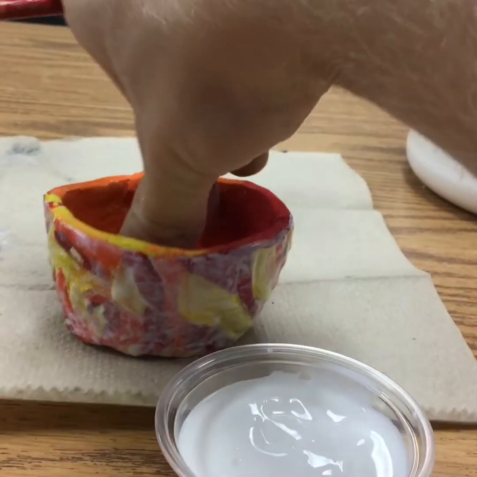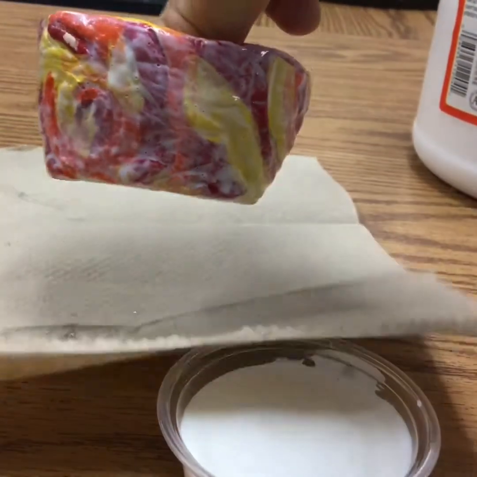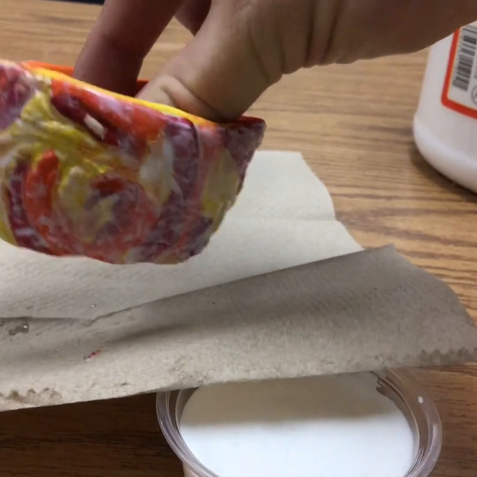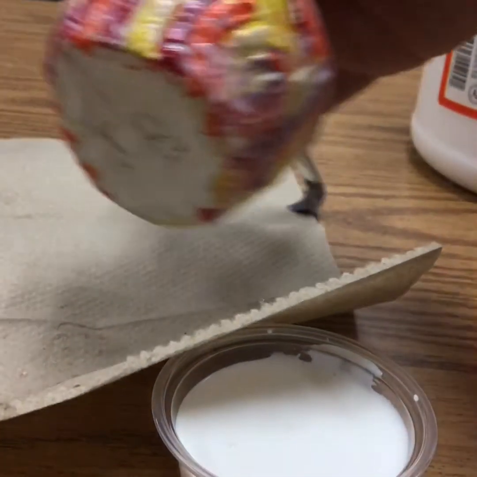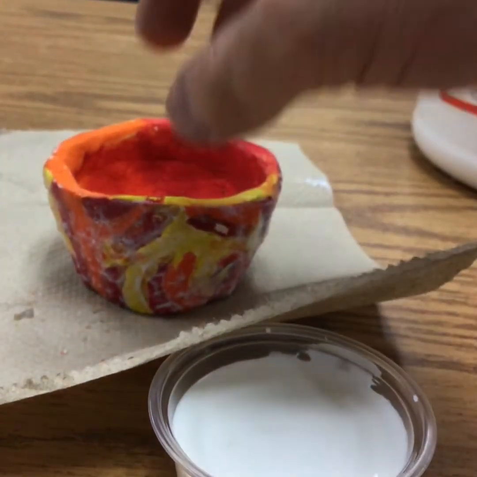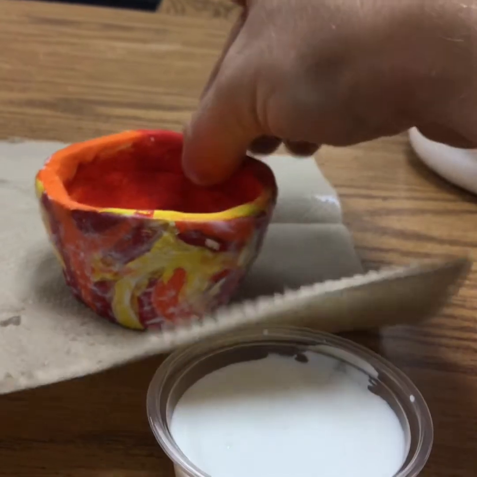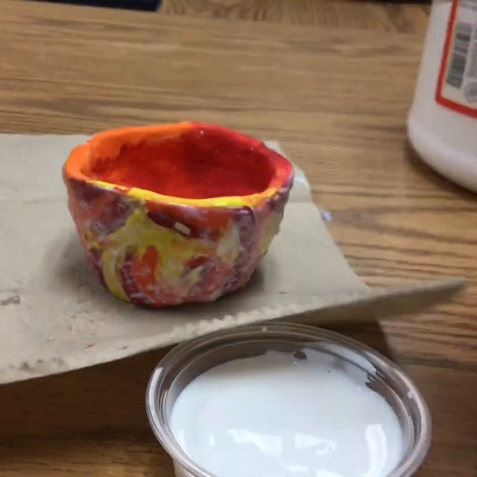So now I've painted the sides with Mod Podge. I know it looks a little weird right now, but when it dries, it's gonna dry super shiny and glossy, and you'll still be able to see all your colors. Of course, we don't wanna paint the bottom because then your awesome coil pot will be glued to the table, and that won't be very helpful, will it? I do need you to put the Mod Podge on the inside, so I'm gonna go ahead and do that now.